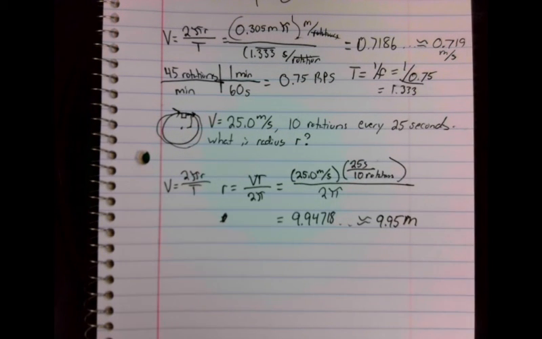All right, that'll be it for this example problem. They're pretty straightforward. I hope you didn't have any struggles with them, but they're good to make sure we get them out of the way.